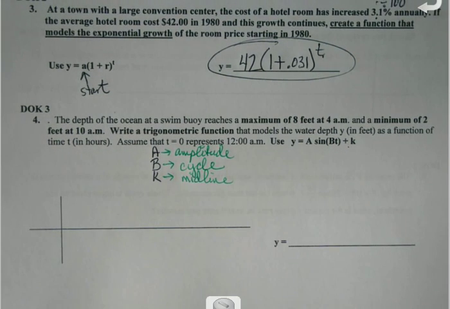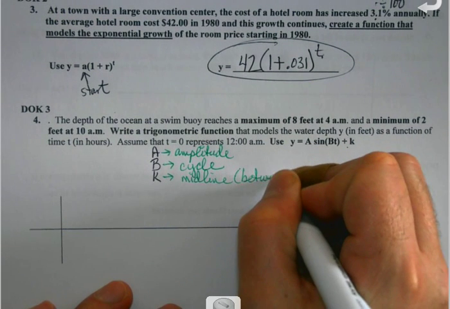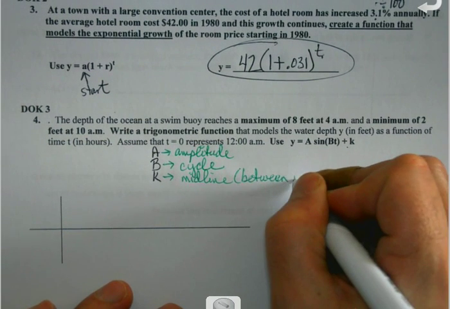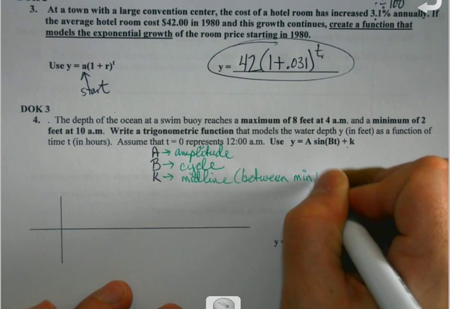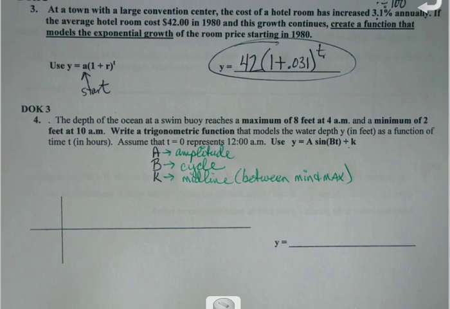And if it's been a while on that, we just find that by finding the value between the minimum and maximum. It's sort of like finding the average, or the middle. That's why we call it a midline. So once I find those 3 values, I'll be able to plug it in, I'll be able to graph it, and this will be cool. So let's start getting some info and see what we have here.